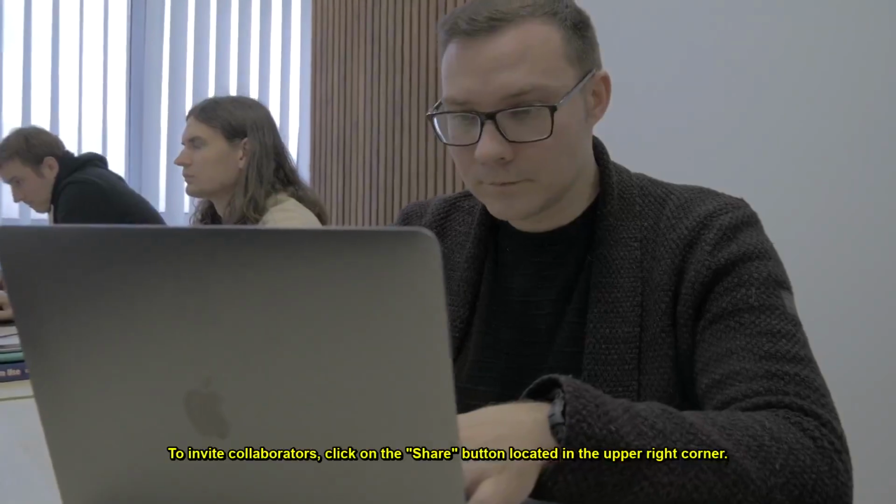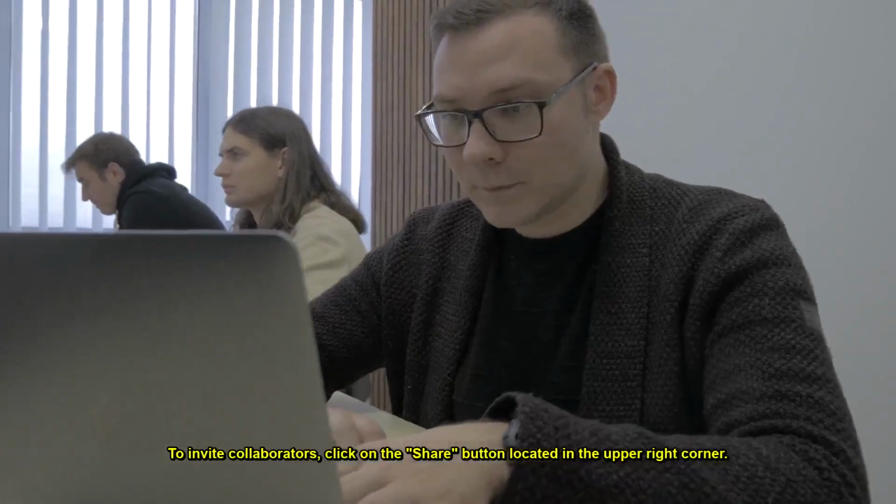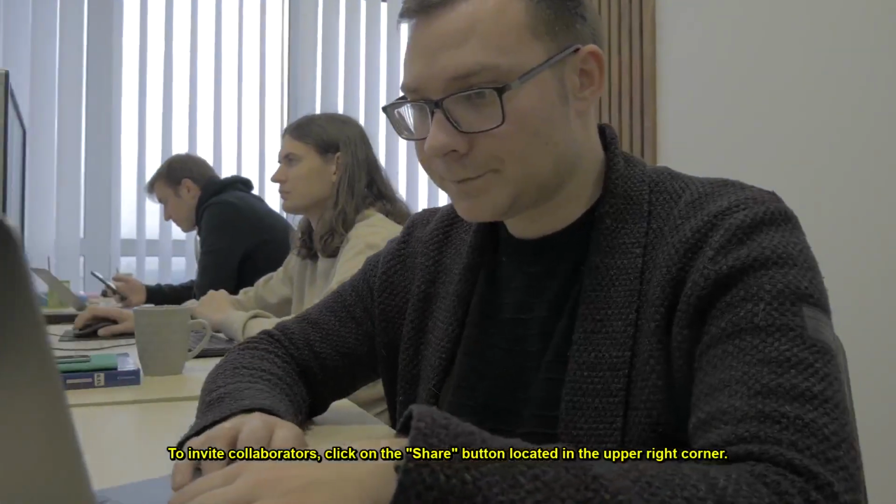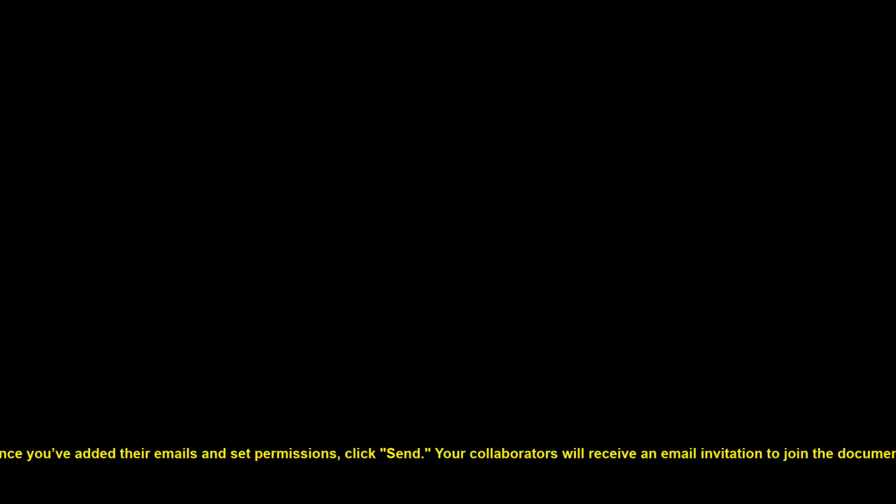To invite collaborators, click on the Share button located in the upper right corner. Enter the email addresses of those you want to collaborate with. Set their permission levels to viewer, commenter, or editor based on their role. Once you've added their emails and set permissions, click Send. Your collaborators will receive an email invitation to join the document.